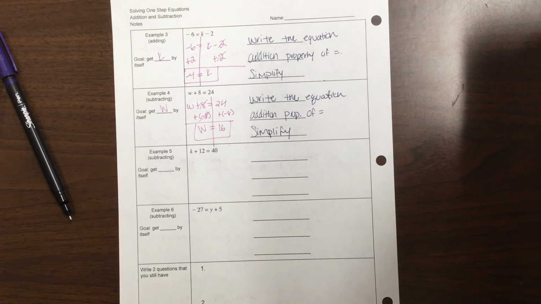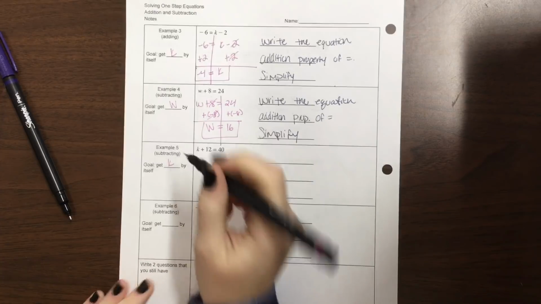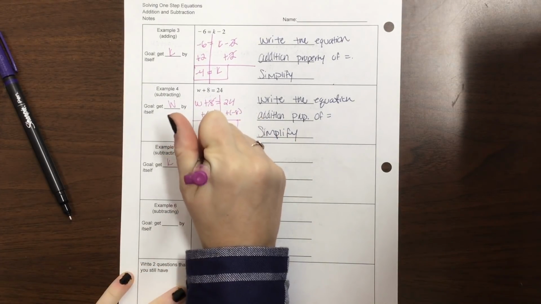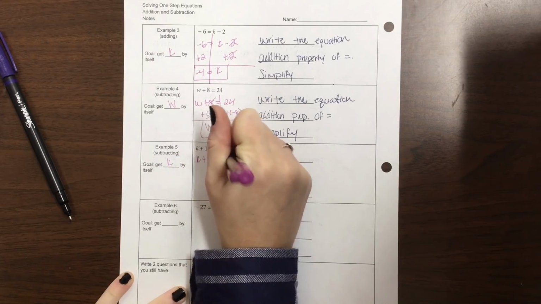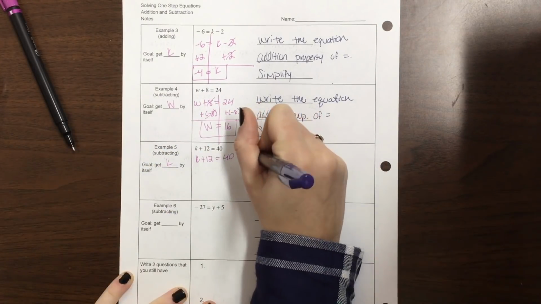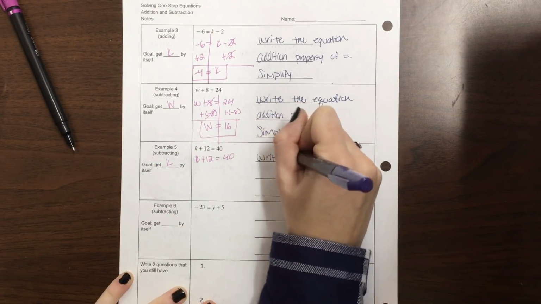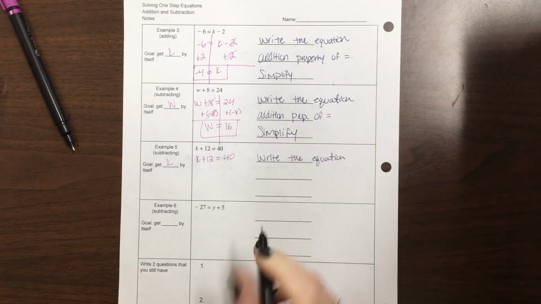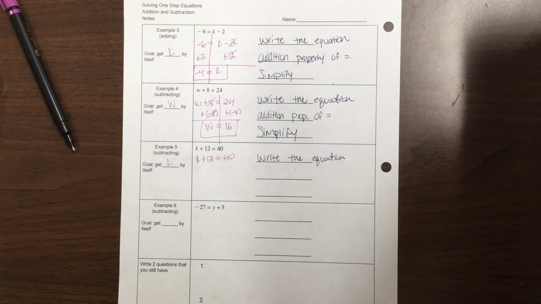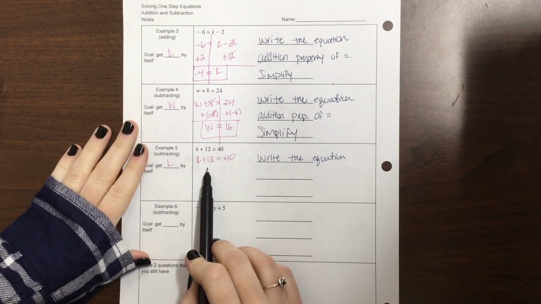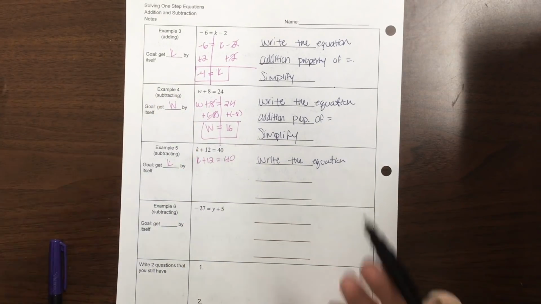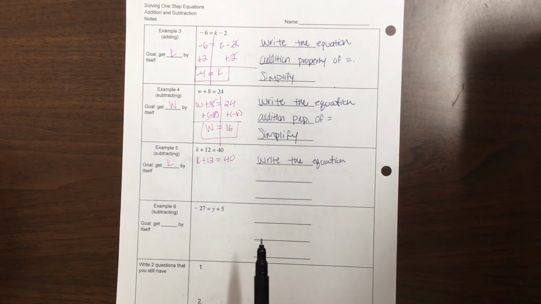This one, our goal is to get k by itself. We want to find out what k is again. I'm gonna write my equation. Then I can subtract 12 from both sides because adding a negative is the same as subtracting. That's something we learned a couple weeks ago.